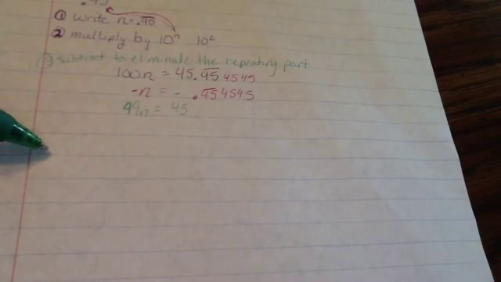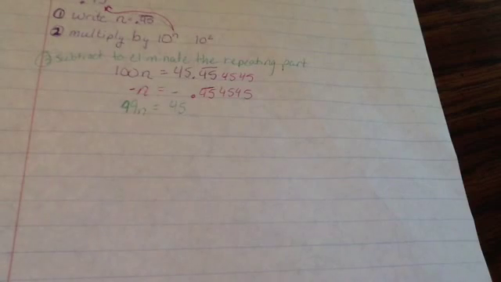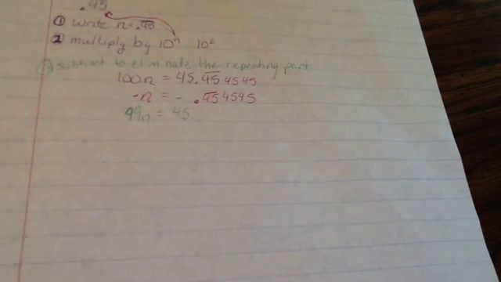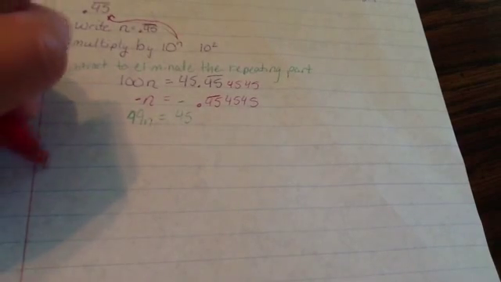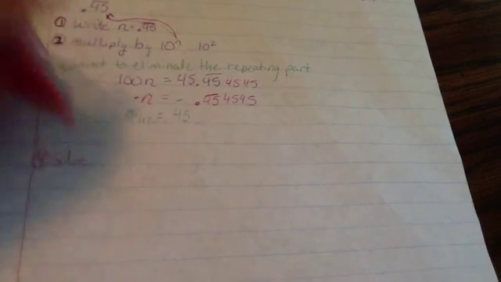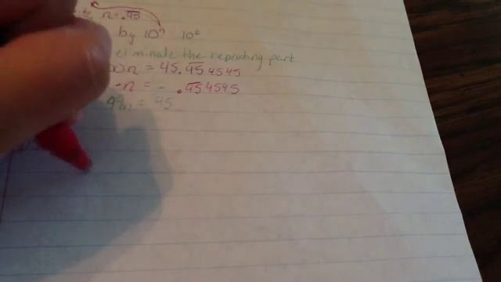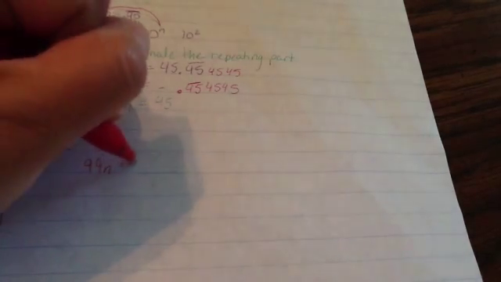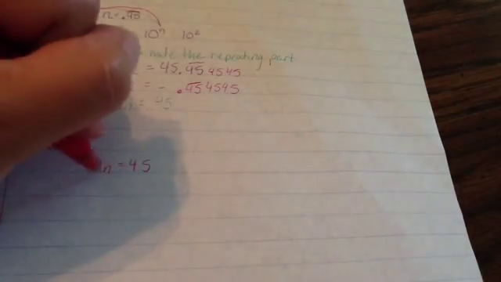Finally, I can go into step 4, which is solve this equation and work on getting n by itself. So first thing that I'm going to do is divide each side by 99.